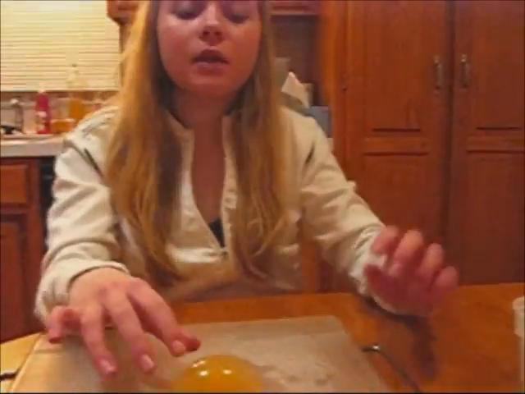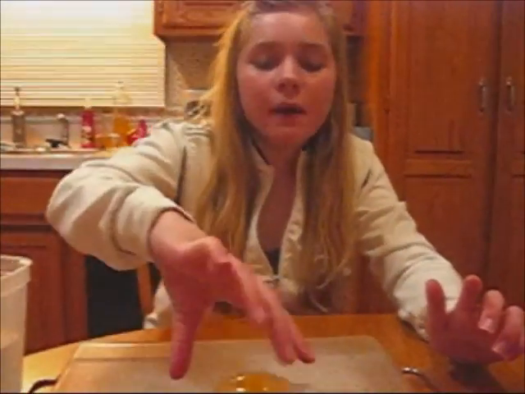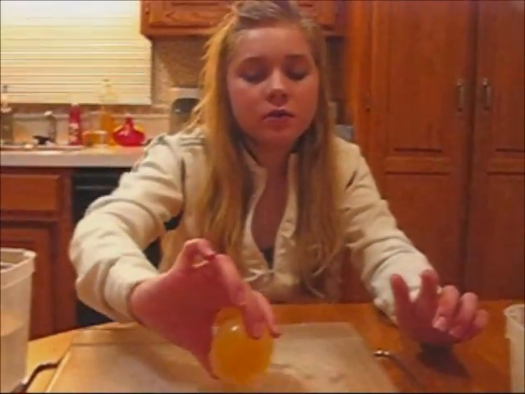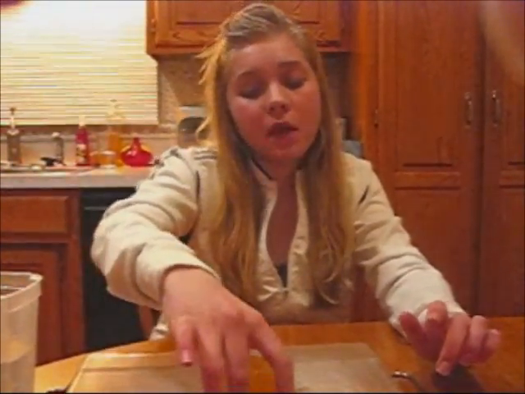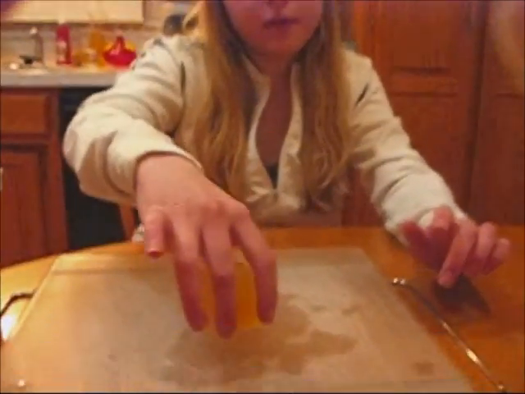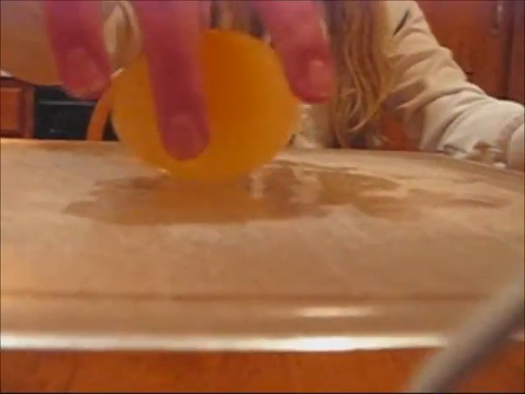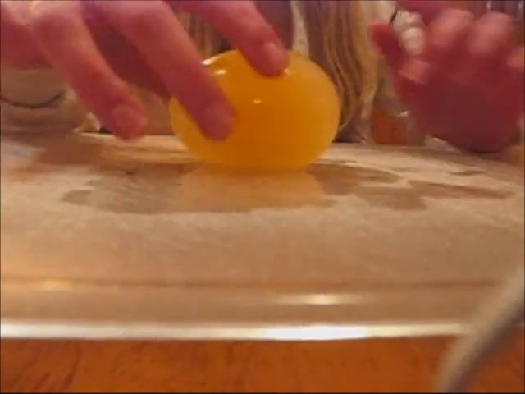And so basically the shell was dissolved by the vinegar, and that's why it appears a little translucent and you can kind of see the yolk. And that's why it's bouncy. The vinegar, that's kind of the chemical reaction that it made.